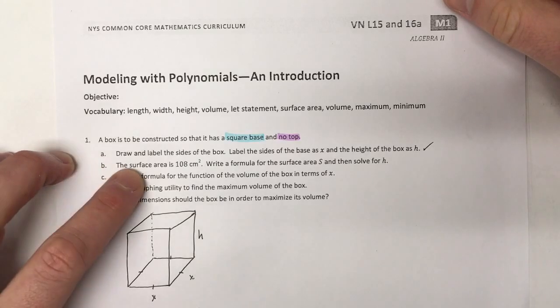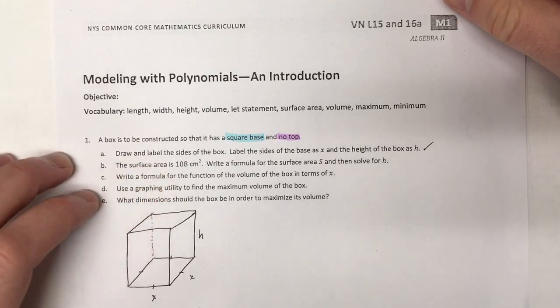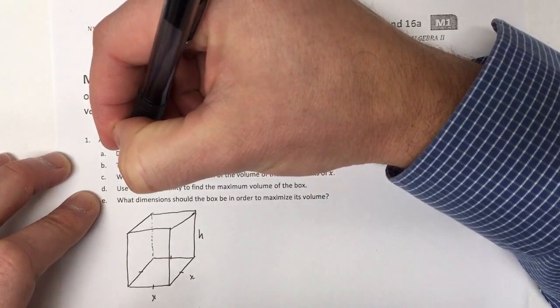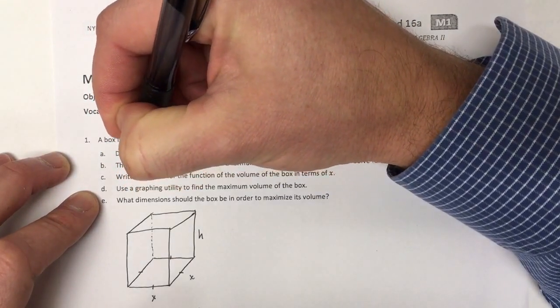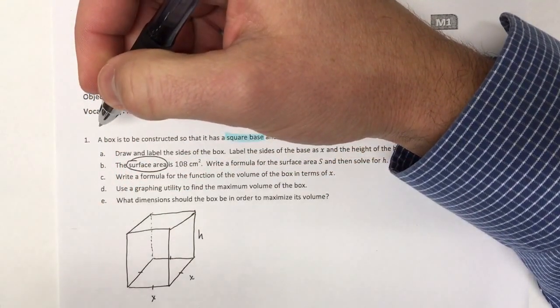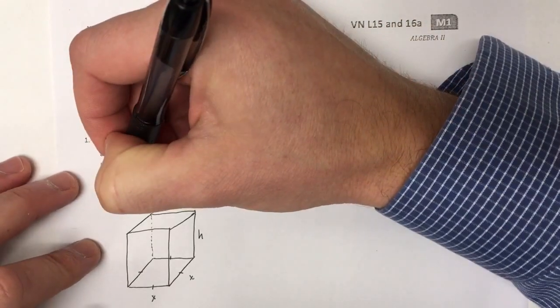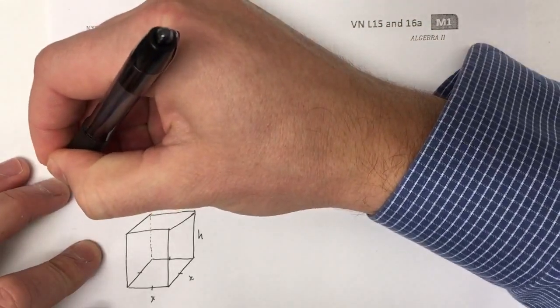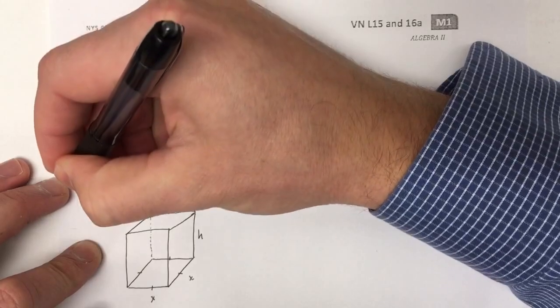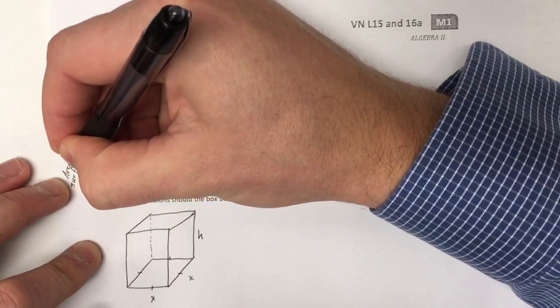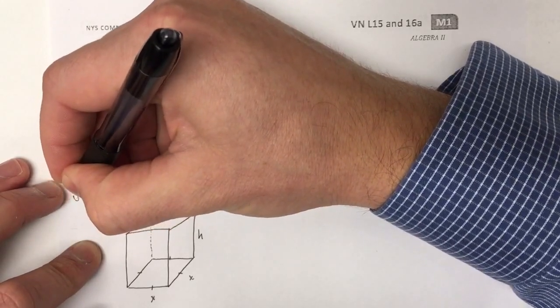Part 2 says the surface area is 108. So if I'm not sure what surface area is, that's a great thing to look up. But it basically is exactly what it sounds like. It's the area of the surface, or covering.